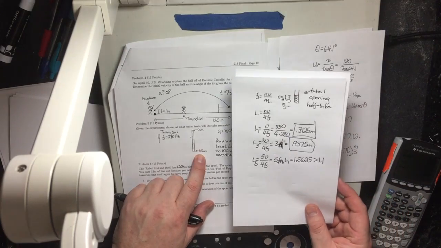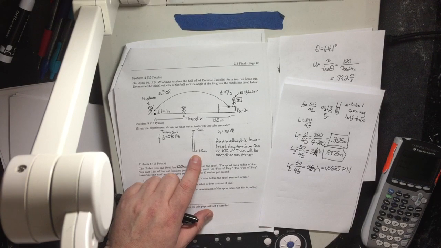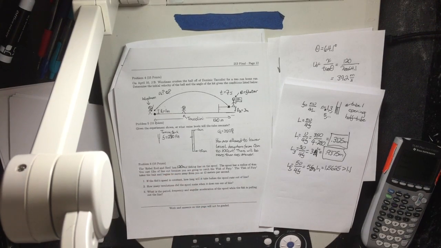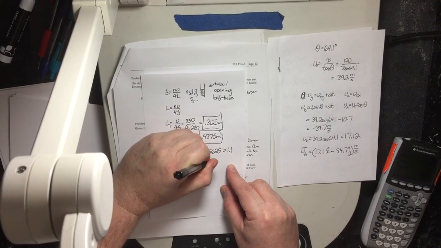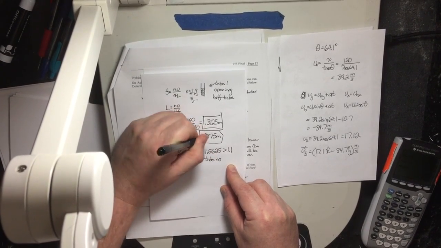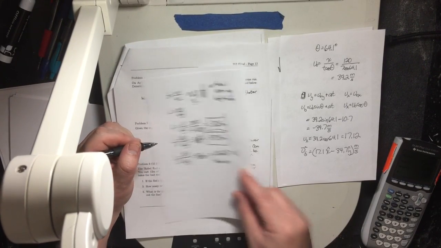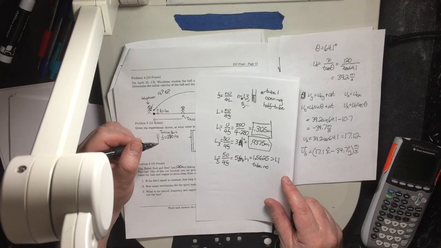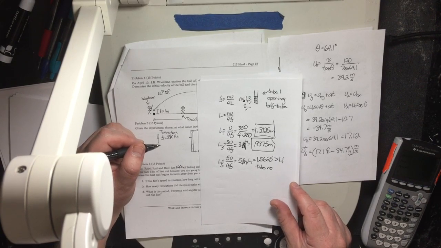It can't be greater than 1.1 because the tube itself is only 110 centimeters long. So if the resonating point is 1.56, the tube just can't resonate at it because it's not long enough. If I made the tube 150 centimeters, it still wouldn't resonate. If I said 160 centimeters, it would.